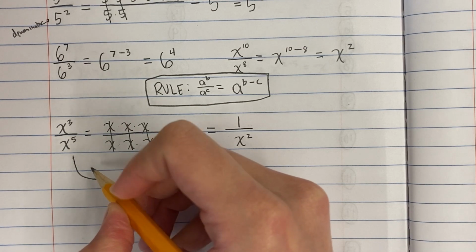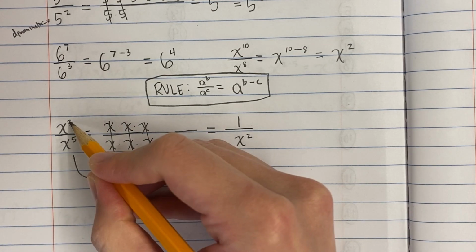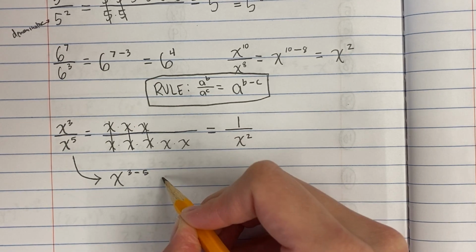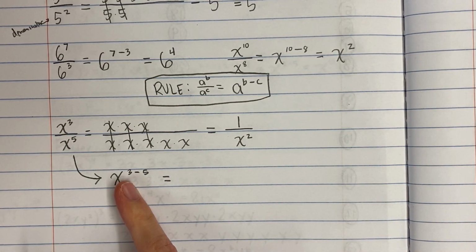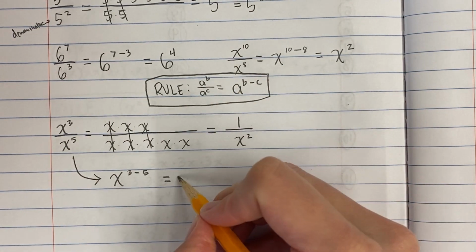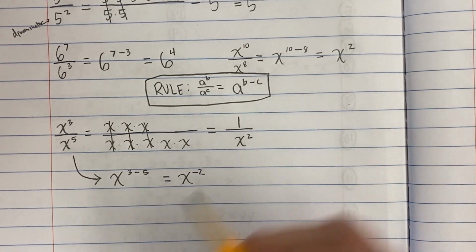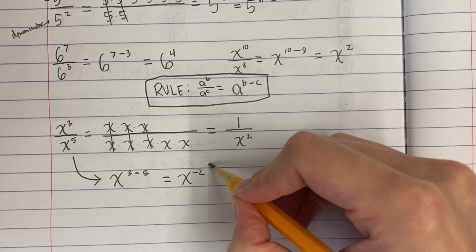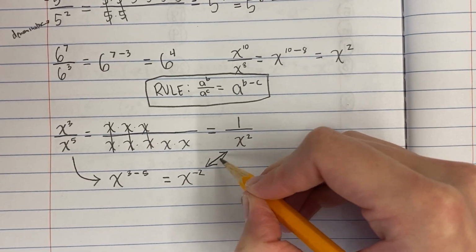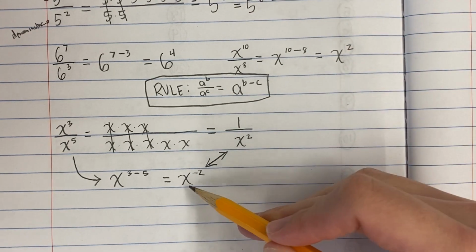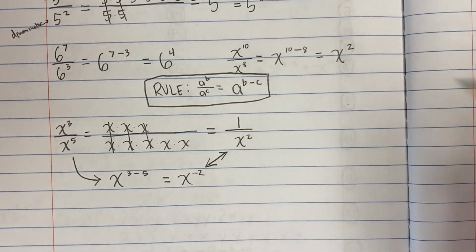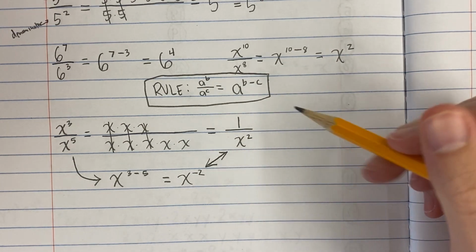The other way is I could have said, I already have a shortcut for something like this: the top minus the bottom. x to the 3 minus 5. What's 3 minus 5? 3 minus 5 is negative 2. So if I do it with these two methods, I get two different answers. But here's the thing: these two are the same. x to the negative 2nd power, what does that mean? It means 1 over x squared.